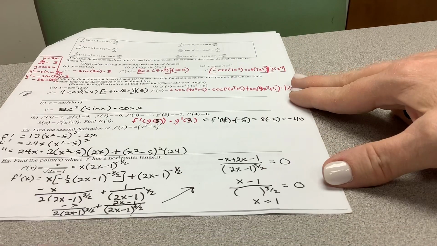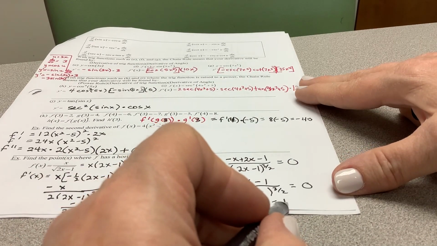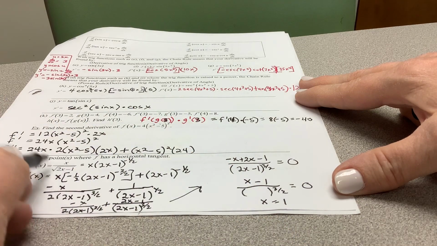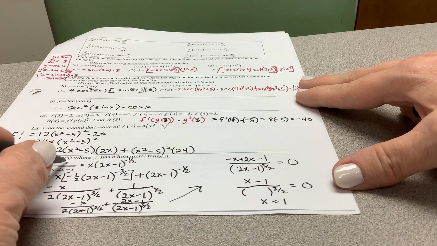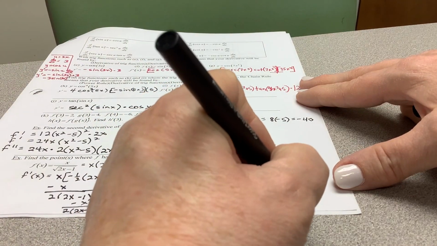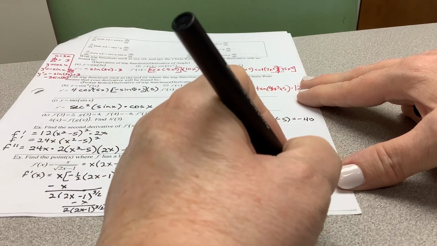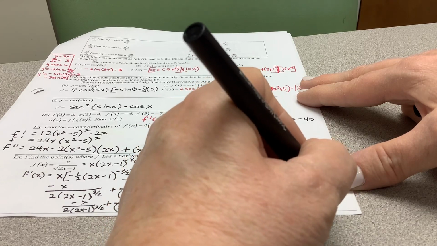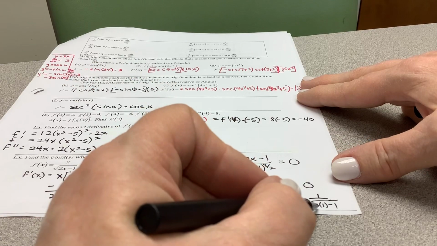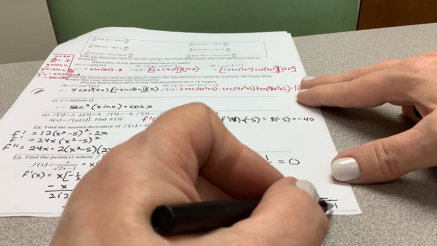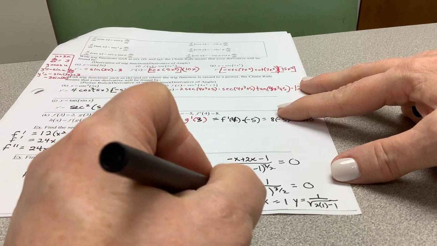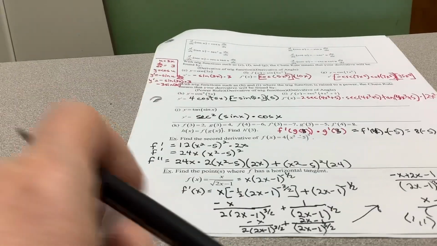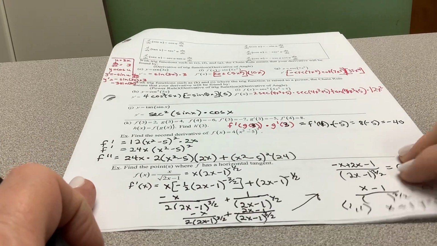Okay? So once I get x equal 1, I'm going to go back to my function and plug it back in to find that point. So then my y value would be 1 over square root of 2 times 1 minus 1, which gives me 1 over square root of 2 minus 1, which is 1. So the answer is 1, 1. Okay? So that's kind of some messy algebra, but that actually has to happen for us to do that.